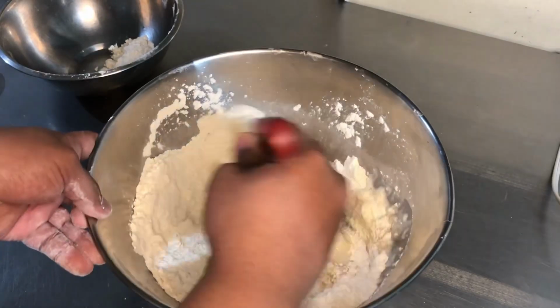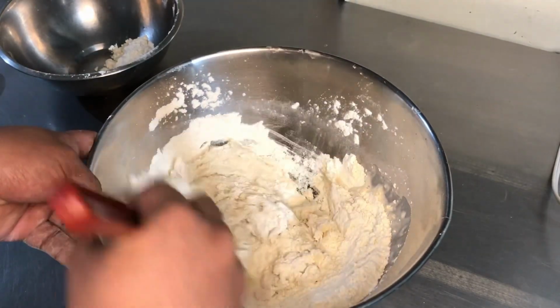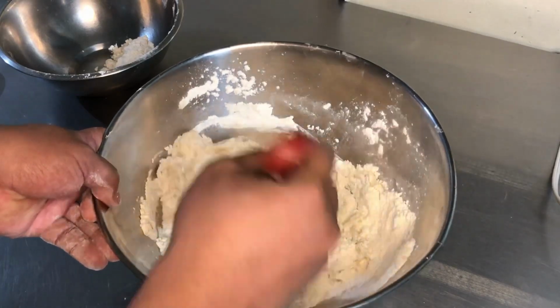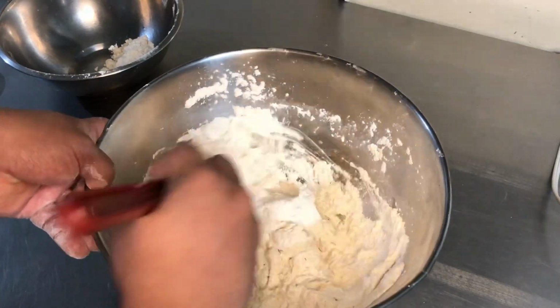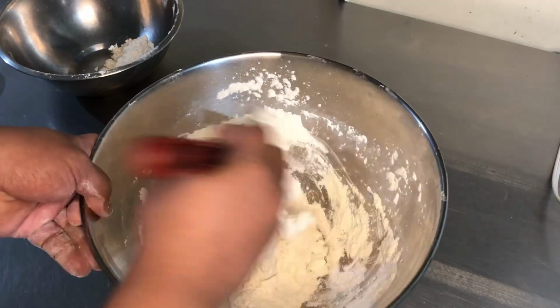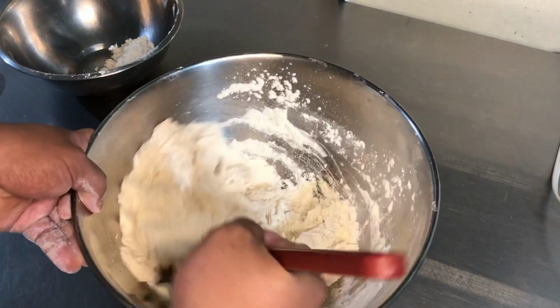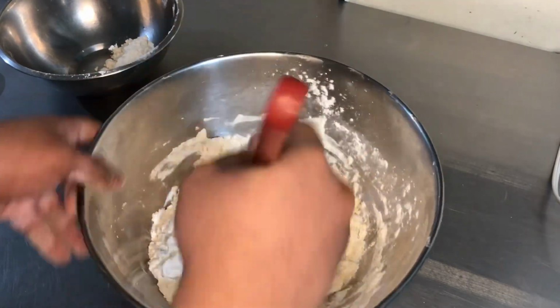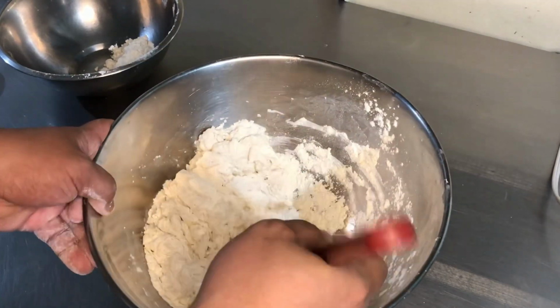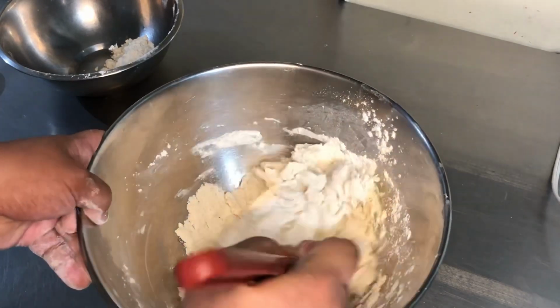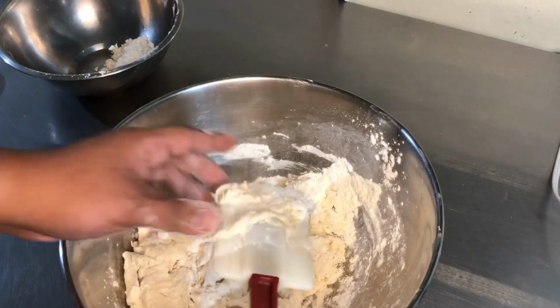For hot countries like the Philippines, we sometimes even use ice. Just so that when we mix our dough, it will stay at least at 28 degrees Celsius. You don't want your dough to be very warm or more than 28 degrees, or else it will have a different texture.